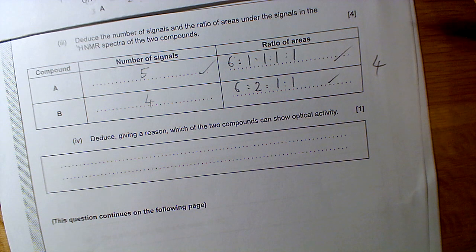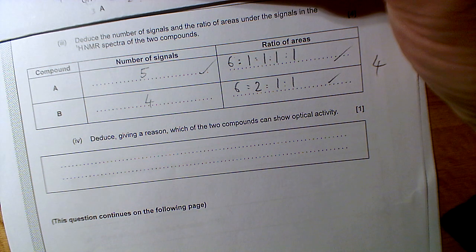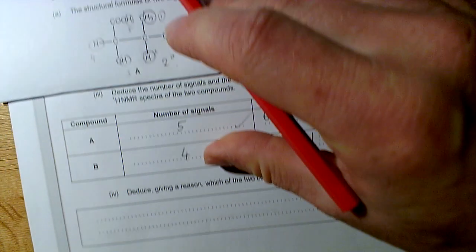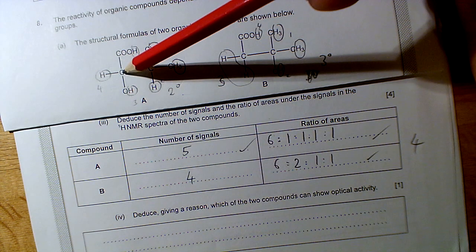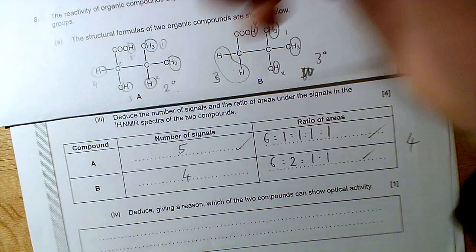For that, you're looking for a carbon with 4 different groups coming off it. I'm going to go straight to the right answer, which is this carbon here, because it's got a carboxylic acid coming off it. This carbon here is a chiral carbon, so sometimes you're asked to label it with an asterisk.